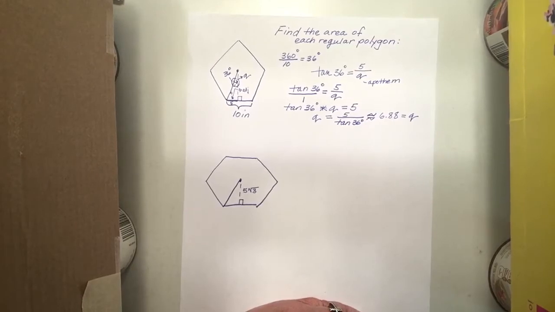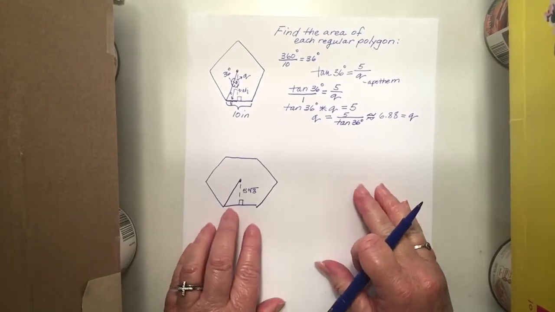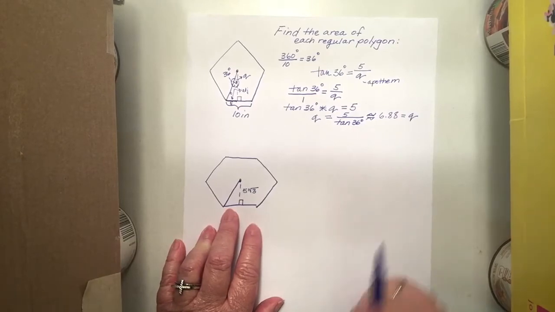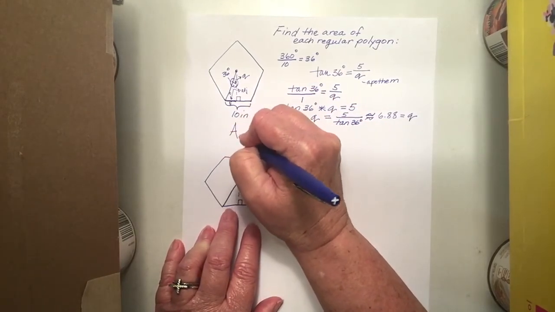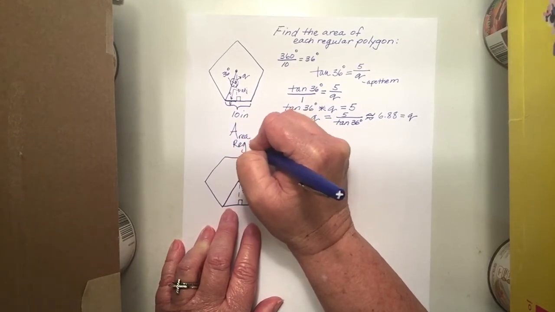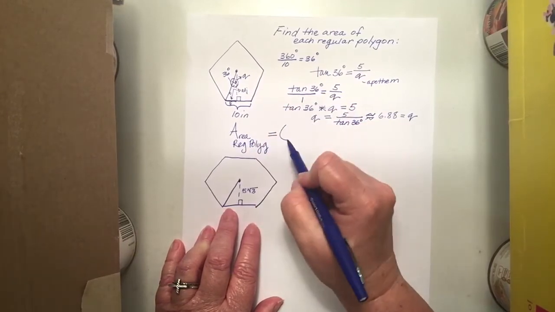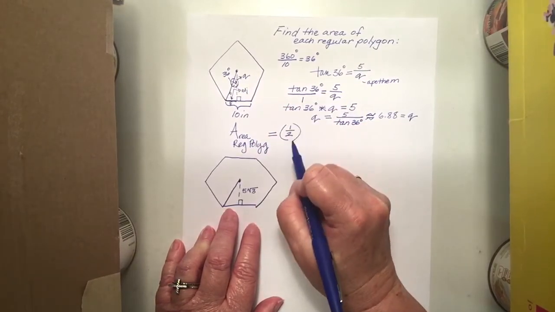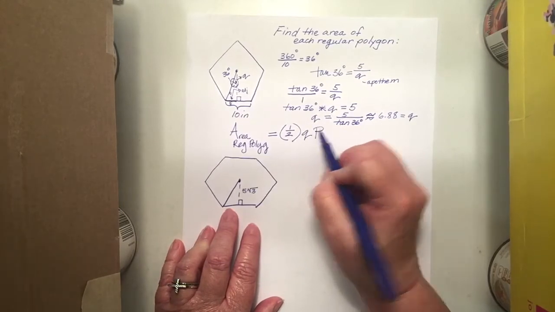Now, once I have the apothem and I can calculate the perimeter, I can use the formula for this section of the unit, which is area of the regular polygon equals 1/2 times the apothem times the perimeter.